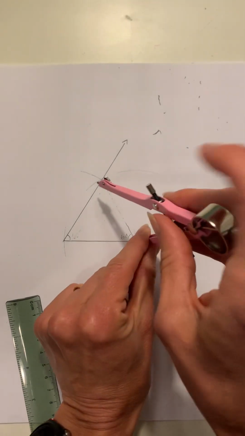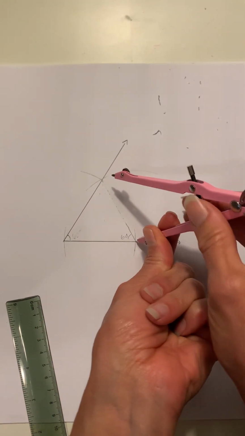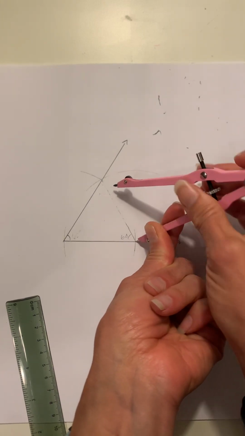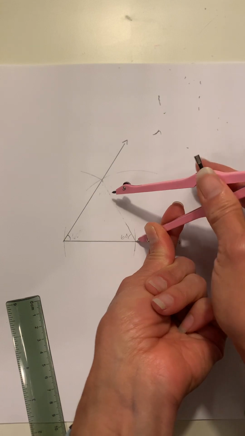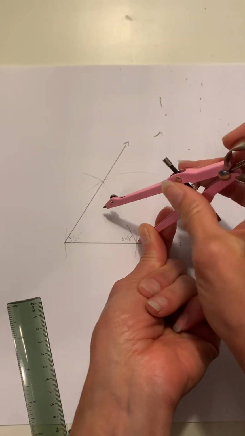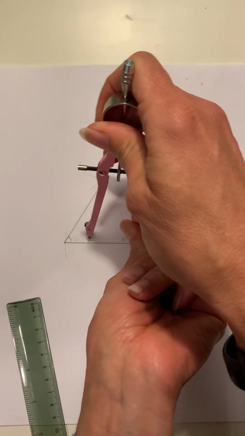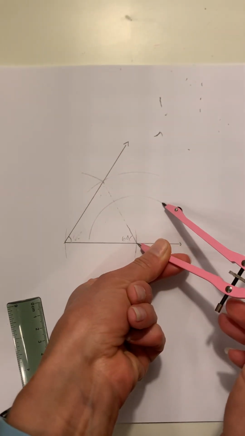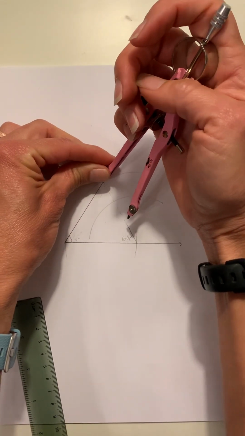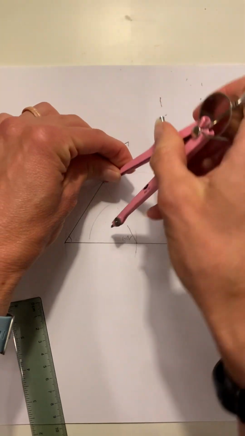So I want to make my compass a little bit bigger than halfway along that line. I'm going to create that arc. I'm going to go and measure the arc from that point as well.